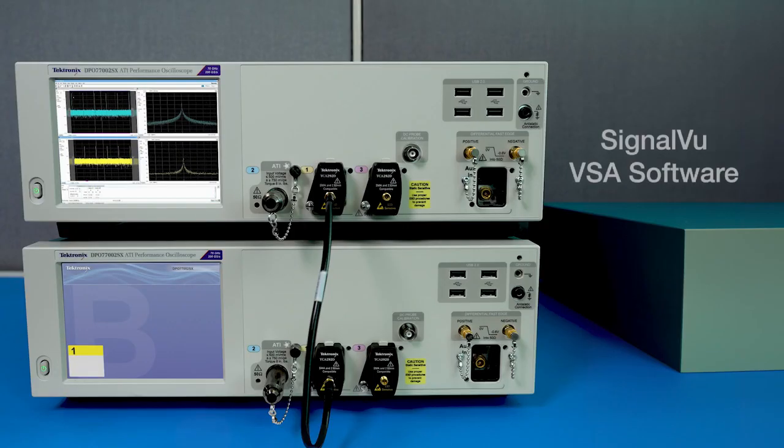Hi, my name is Dylan Stinson. In this video, I'll be showcasing the DPO 70000SX oscilloscope with the new SignalView VSA software version 5.3 with multi-channel analysis support. And we'll be using the pulse analysis plugin, including fast frame support, to show a typical example of validating a MIMO phased array radar.